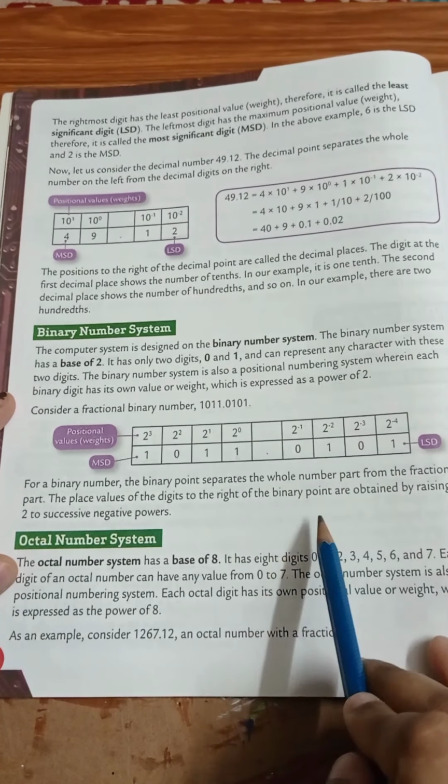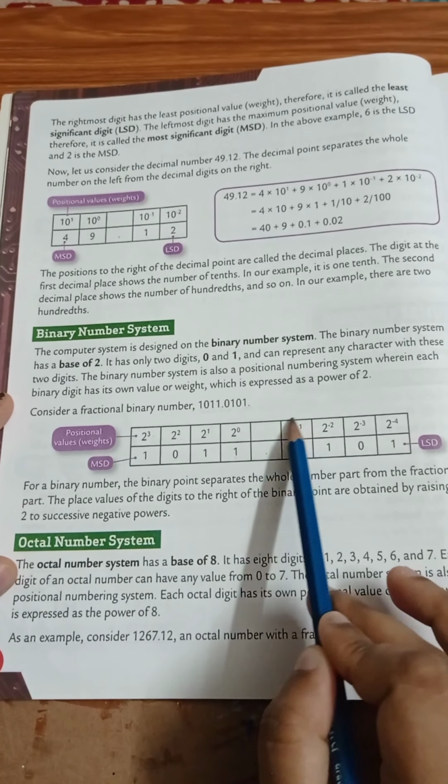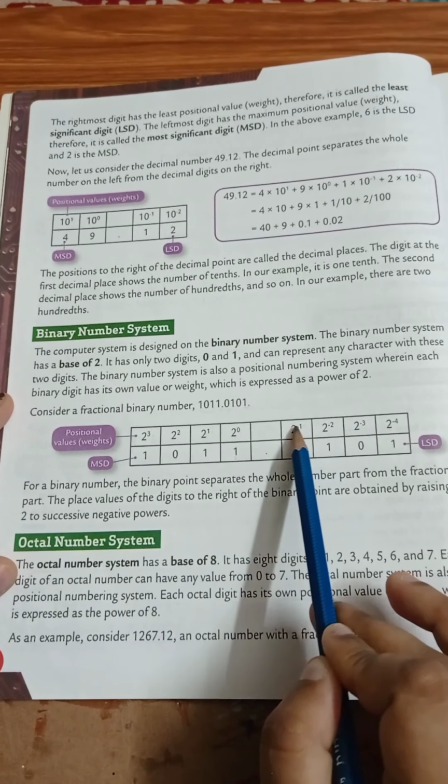For a binary number, the binary point separates the whole number part from the fractional part. The place values of the digits to the right of the binary point are obtained by raising 2 to successive negative powers, like here 2 to the power minus 1. Next is the octal number system. The octal number system has a base of 8.